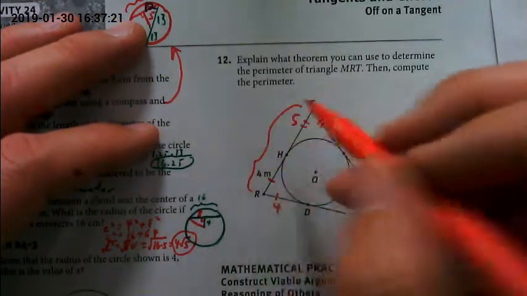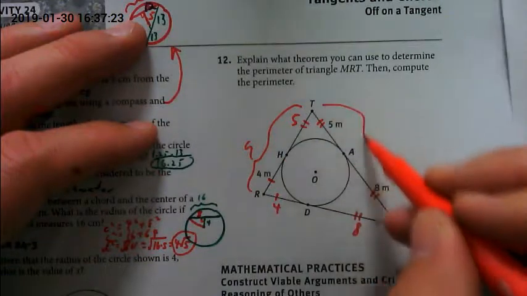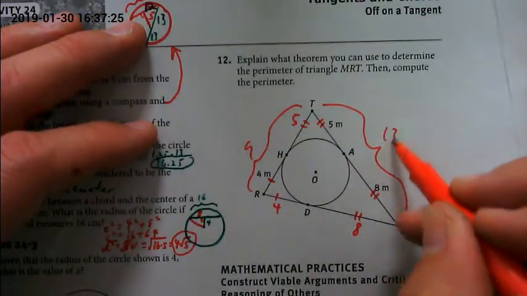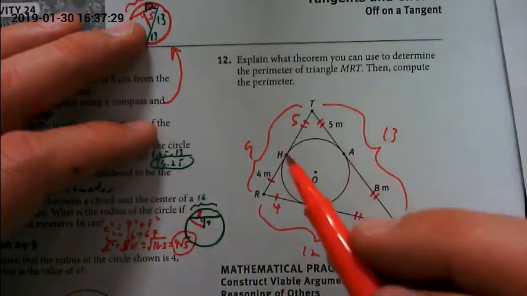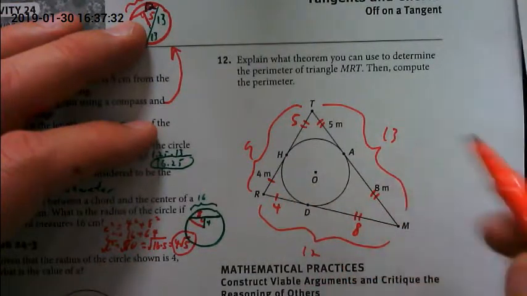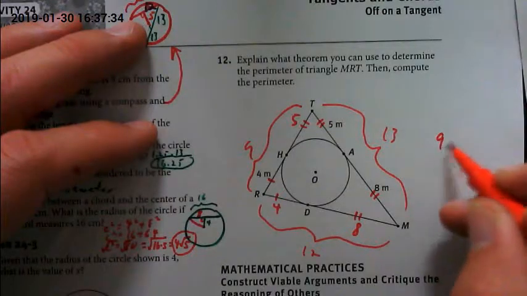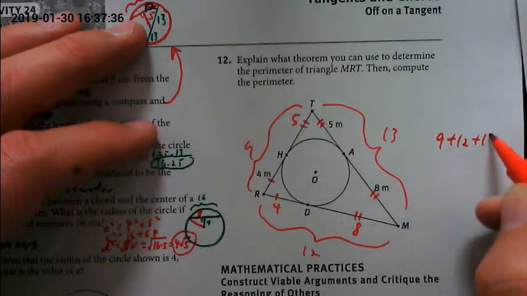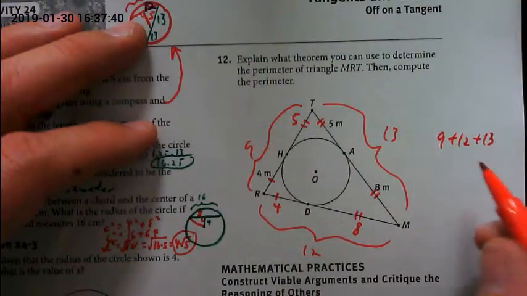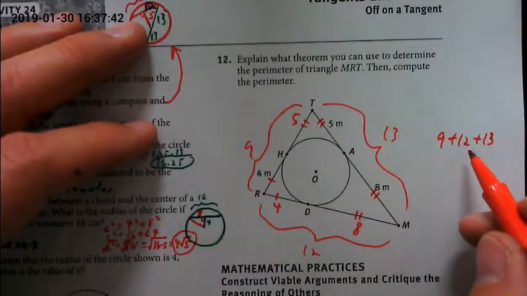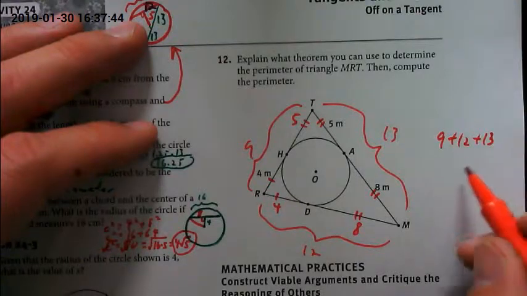This whole side is 9, this whole side is 13, this whole side is 12. So add them up: 9, 12, 13. That's 21, 34.